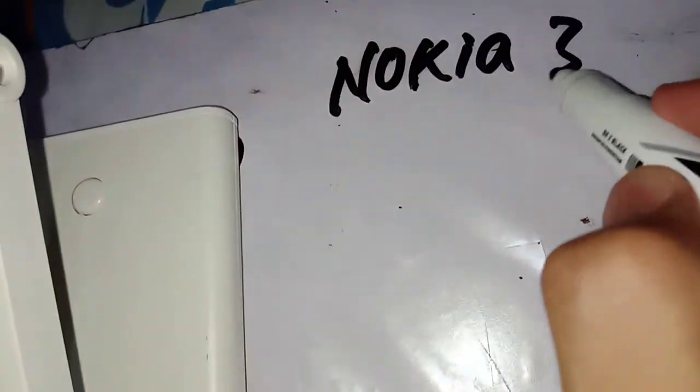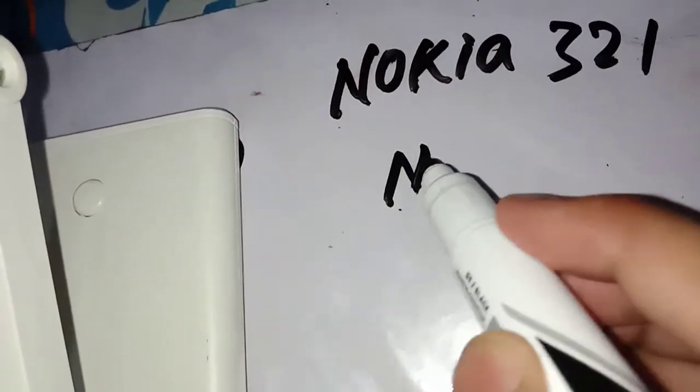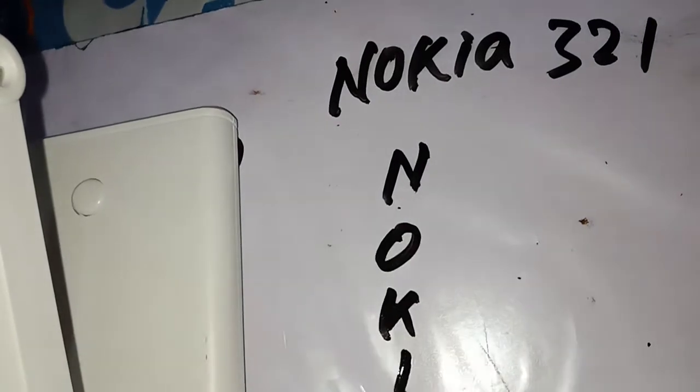So here we have another trick for making resting membrane potential, as Nokia 321. So here we can write this as NOKIA.